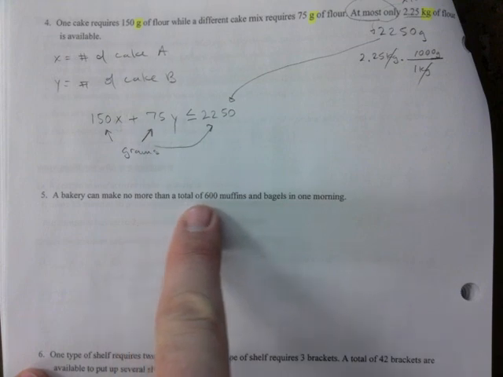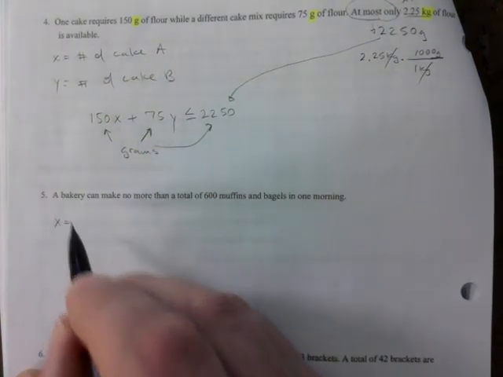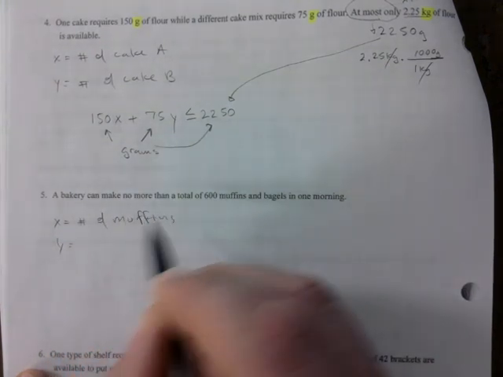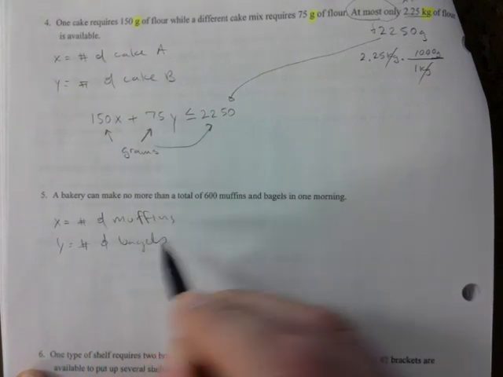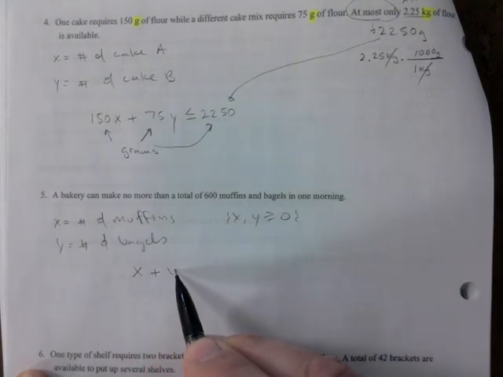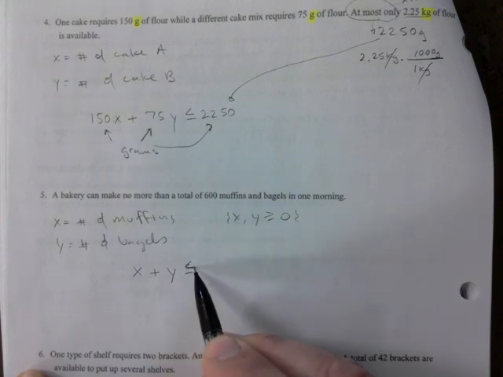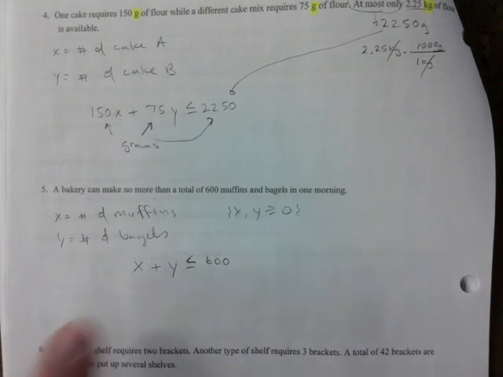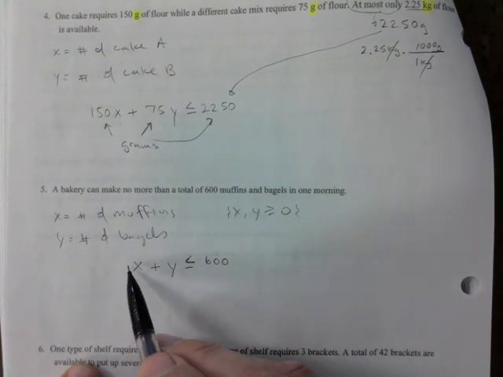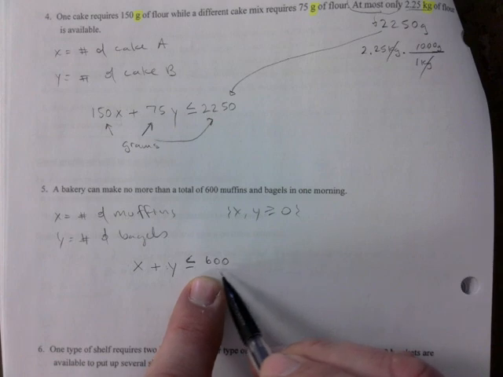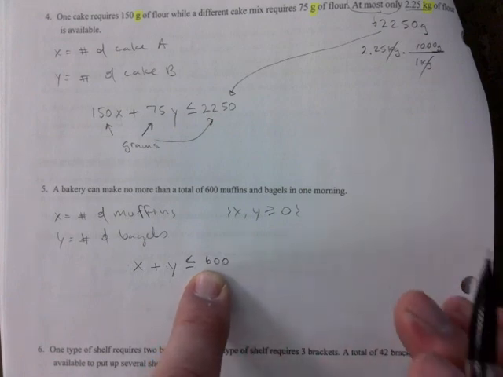Bakery can make no more than a total of 600 muffins and bagels in the morning. Okay, X, Y. What do you want? Muffins, right? Number of muffins, number of bagels. X, Y is greater than or equal to 0. And so in this case, it's just talking about no more. It seems to be less than or equal to, and you're going to think it's always going to be the case. Not always. Maybe I need to change the wording on these. But this is saying, technically there's a 1x, 1y, 600. But this is talking about the number of bagels and muffins combined.